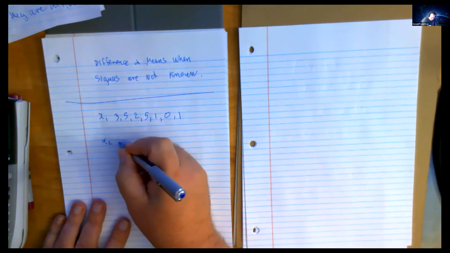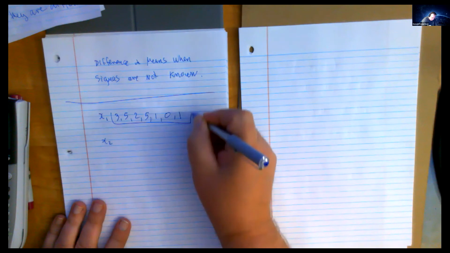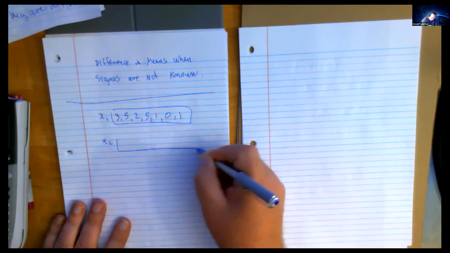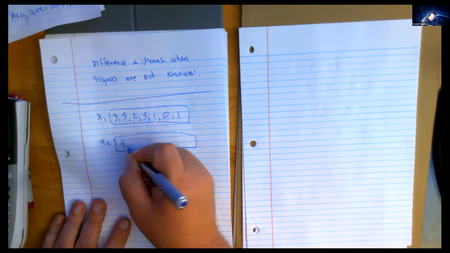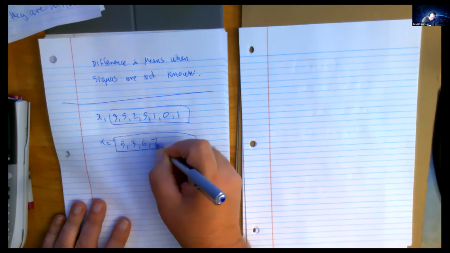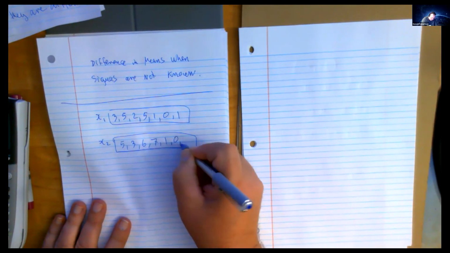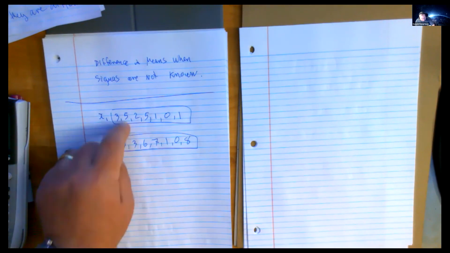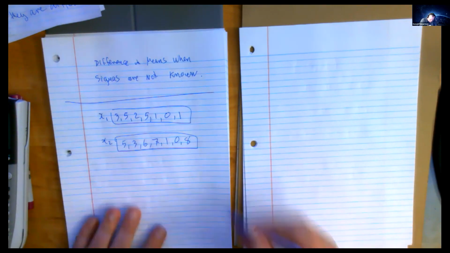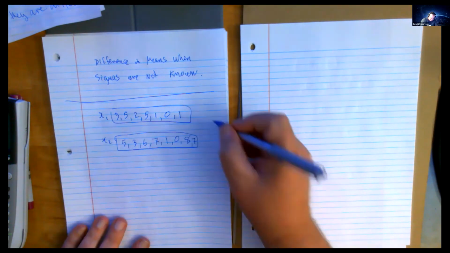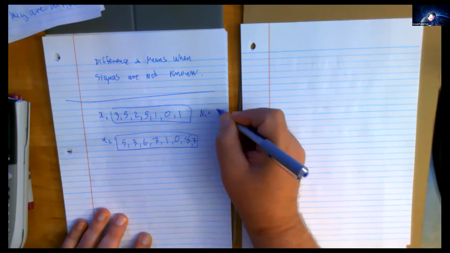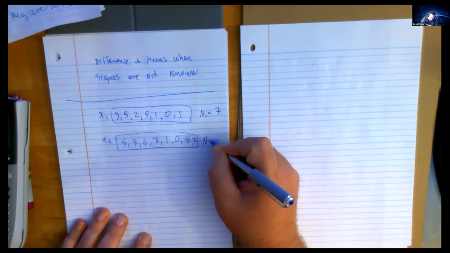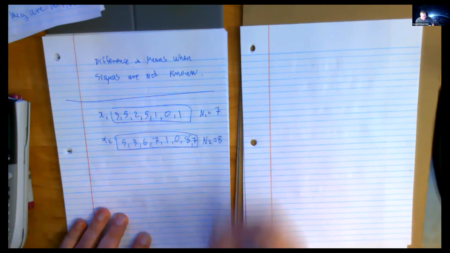And in sample X2, you have 5, 3, 6, 7, 1, 0, 8. That's 1, 2, 3, 4, 5, 6, 7. 1, 2, 3, 4, 5, 6, 7, 8. Just want different sample sizes. Now, N1 is 7, and sample size N2 is 8.